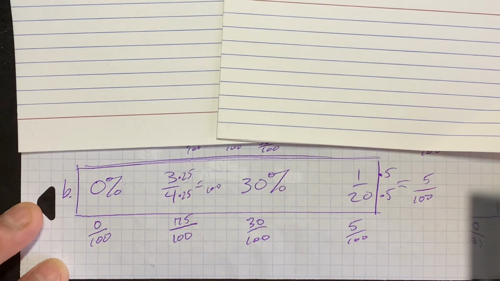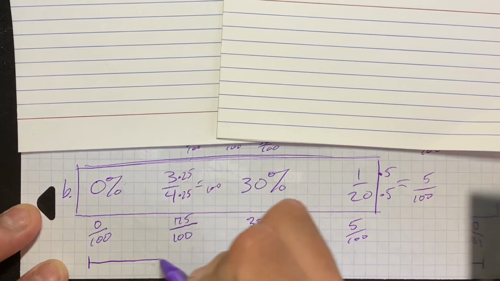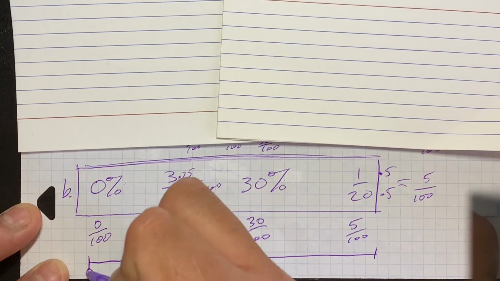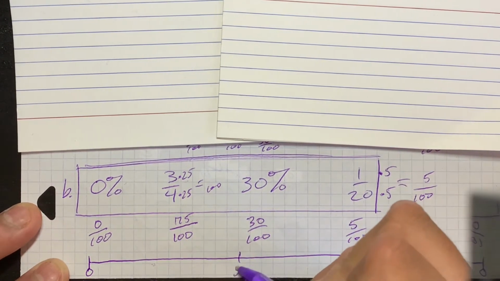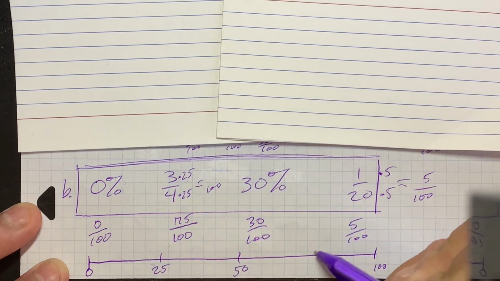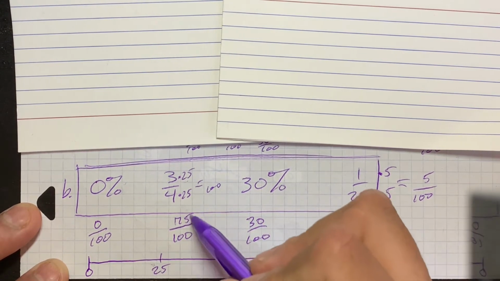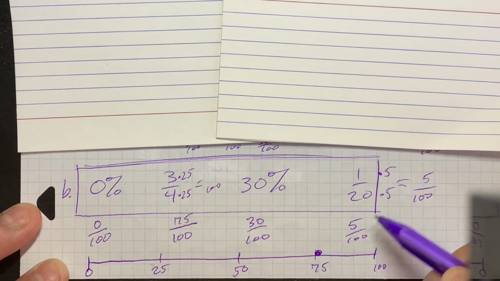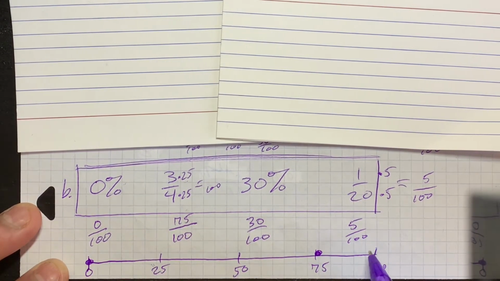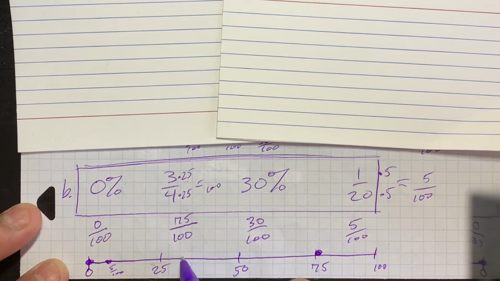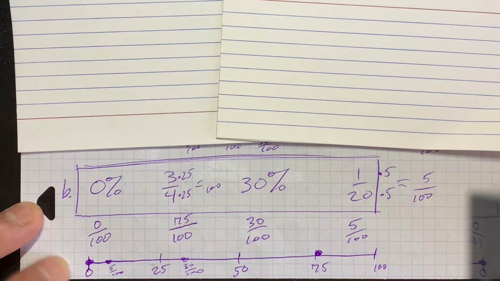And then from least to greatest again. Okay, so 0, and then we have 100. So here's 50, here's 25, here's 75. So 75 over 100 is going to be here. 0 over 100 is going to be here. 5 over 100 is going to be probably down here somewhere. 5 over 100. And then, of course, 30 over 100 is going to be somewhere here. Okay, so there you go.